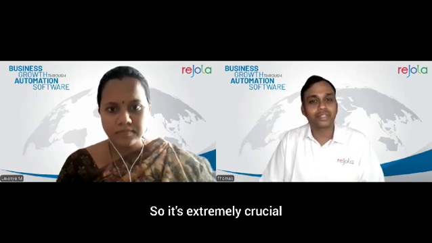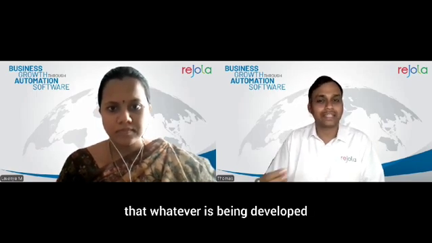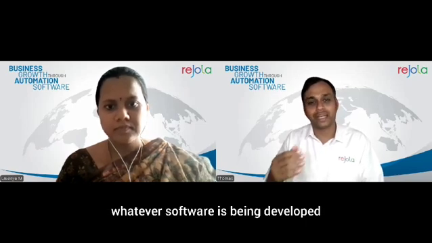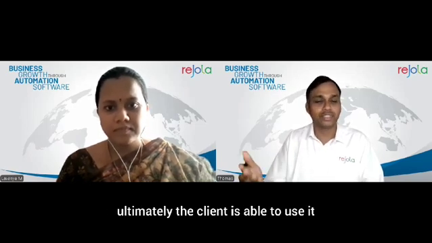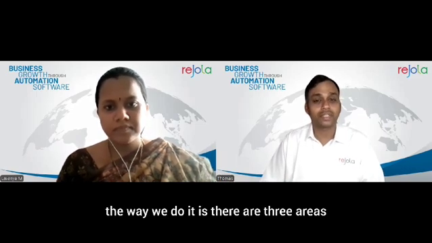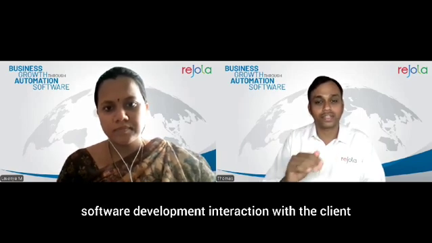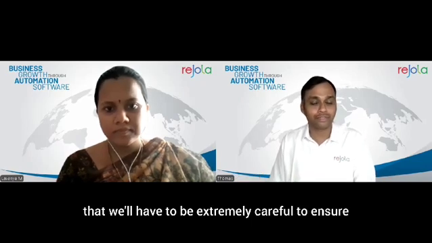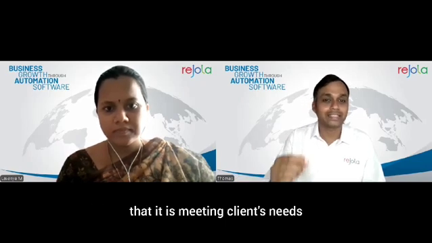Many projects, even high value projects, are abandoned after they start. So it's extremely crucial that whatever software is being developed, ultimately the client is able to use it and benefit from it. So I would say that the way we do it is, there are three areas in software development interaction with the client that we have to be extremely careful about to ensure that it is meeting clients' needs.